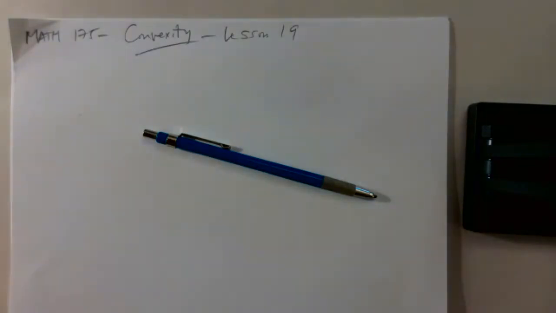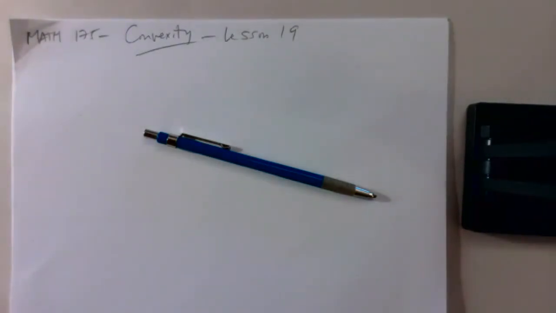Okay, this is lesson 19 on convexity. Before I start the lesson, are there any questions about problems on mean value theorem, extrema, first derivative test, anything that we've been talking about for the two previous lectures?